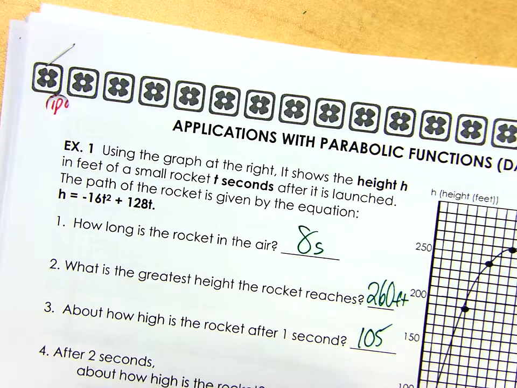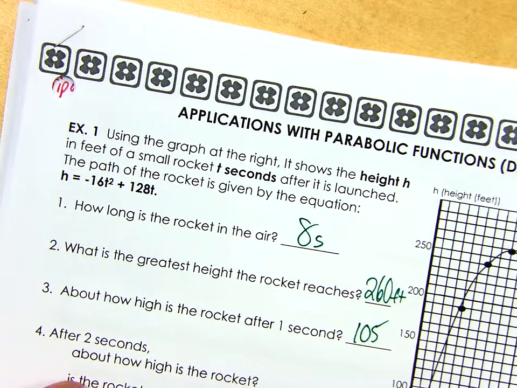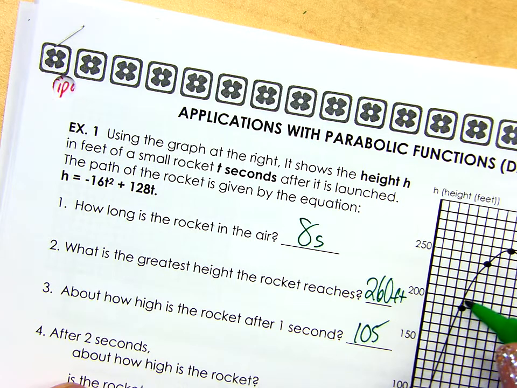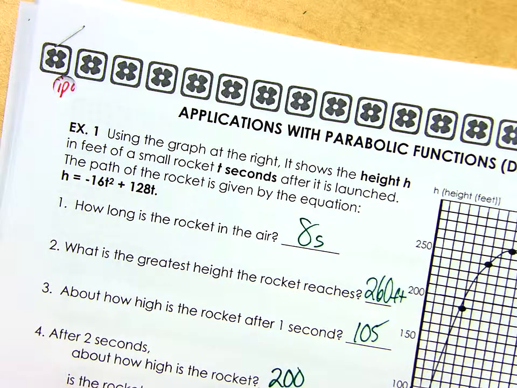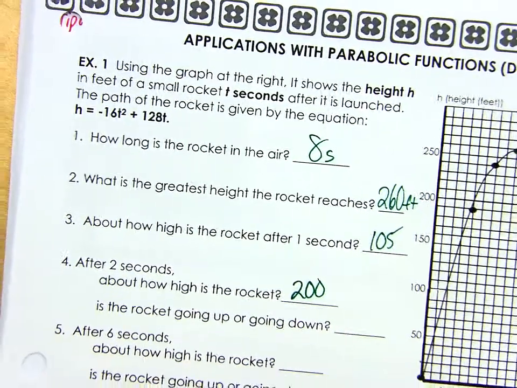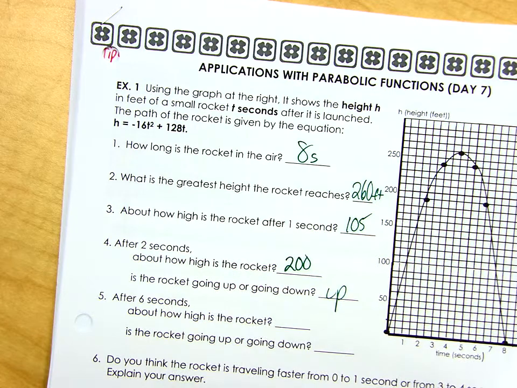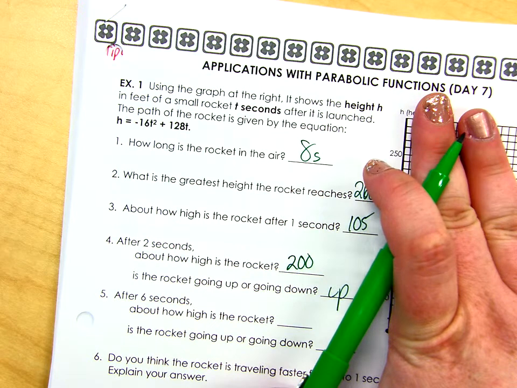So anyway, after 2 seconds, about how high is the rocket? I'd say we're right at about 200. And is the rocket going up or down? Up. That's another thing that's very easy to see on the graph, because you know you haven't come down yet. If you don't have a graph, how would you know if you're on your way up or on your way down?